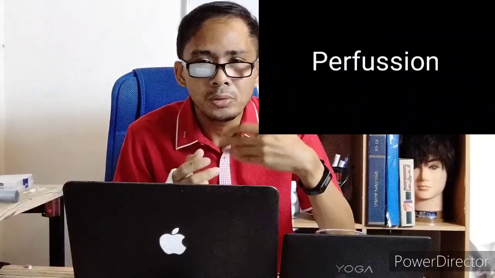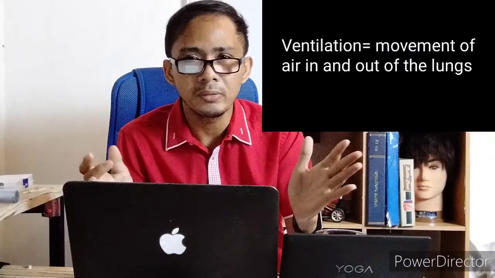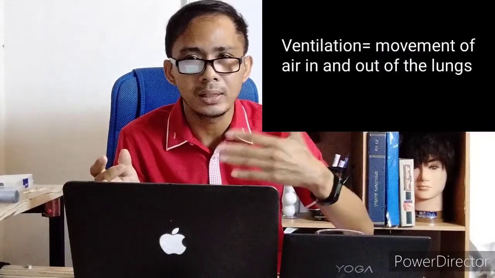Perfusion can be related to a mechanism of exchange of gases. In elementary school we learn the simple definition of ventilation. Let's make things simple now. We define ventilation as the movement of air in and out of our lungs. So that's very elementary, no? Movement of air coming in and going out of the lungs.